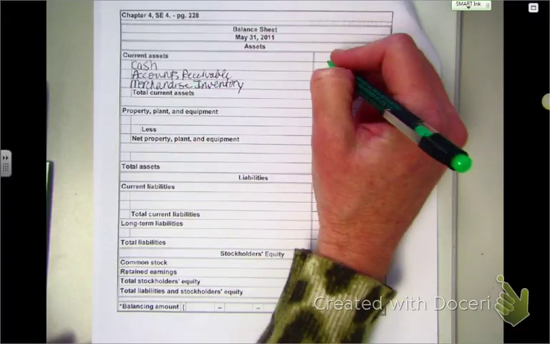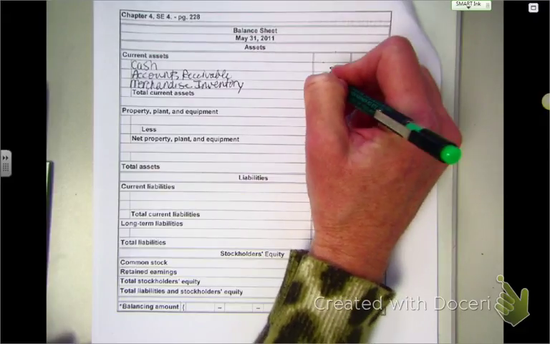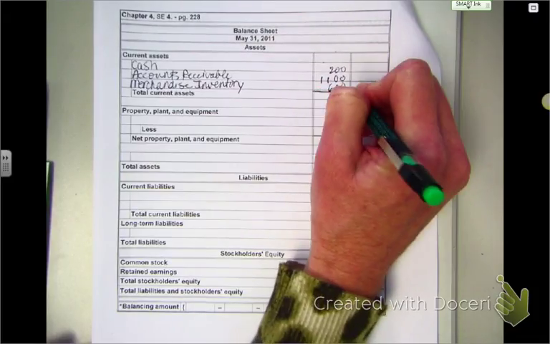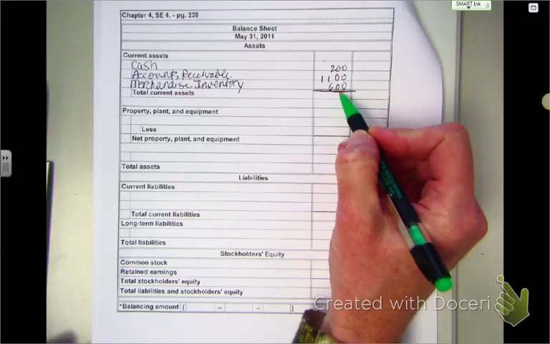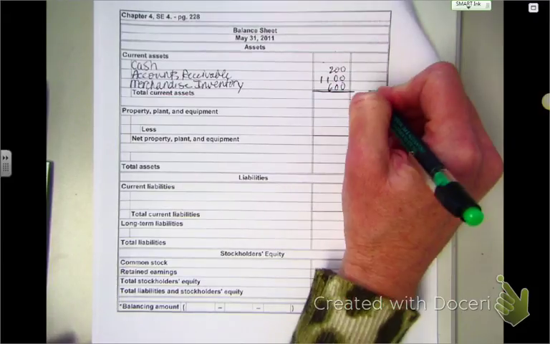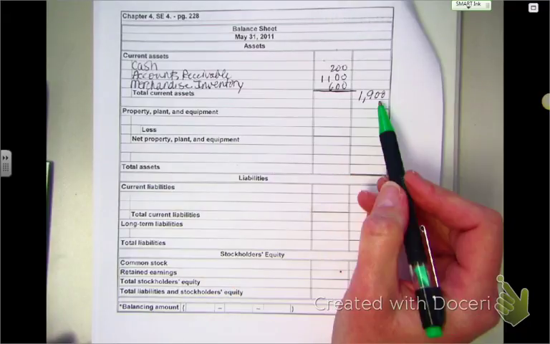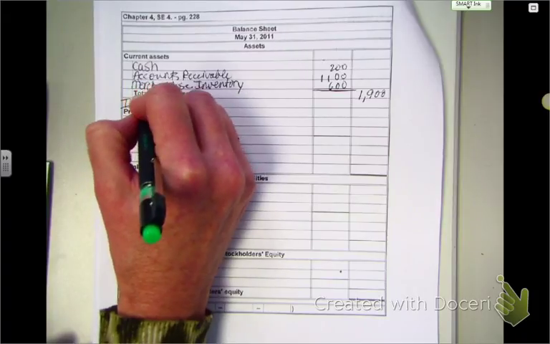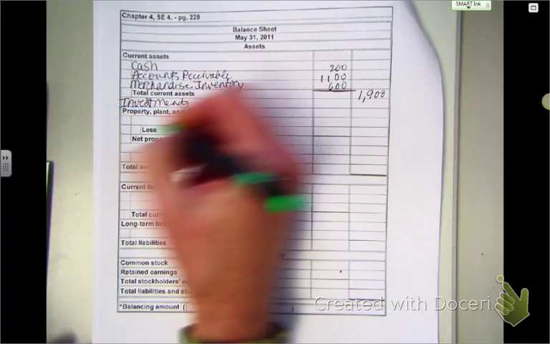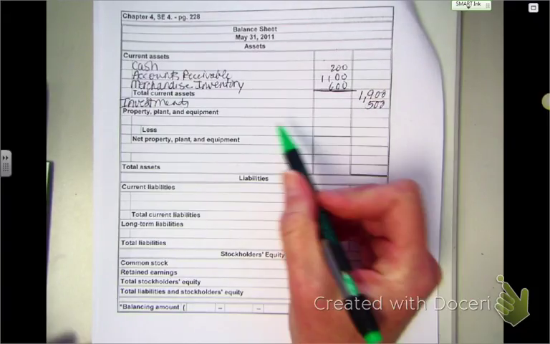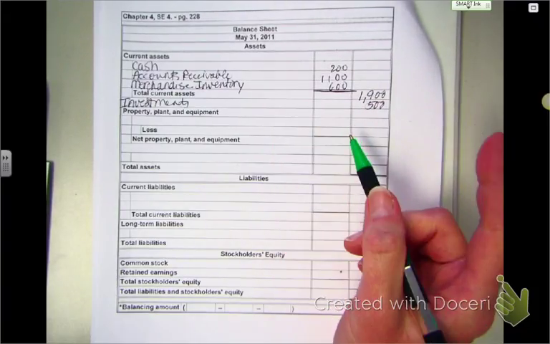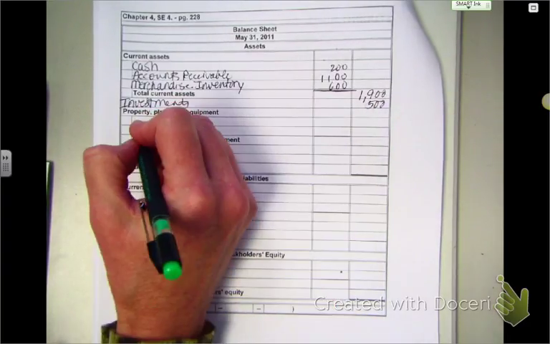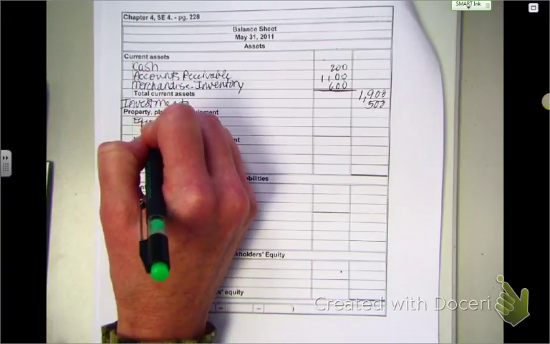So we had cash of $200, we had accounts receivable of $1,100, and we had merchandise inventory of $600. We are going to rule, which tells us we're going to add these items up, and we're going to get a subtotal for current assets of $1,900. We then noted in our problem that we have investments of $500, and since that's the only item in that category, we're going to just put the total out here in the totals column.